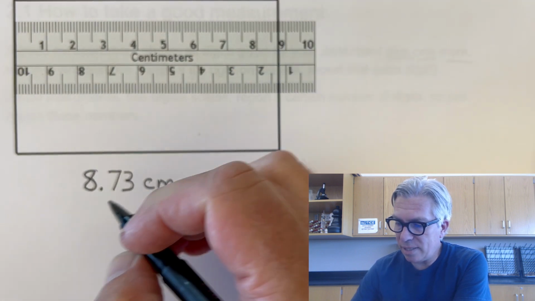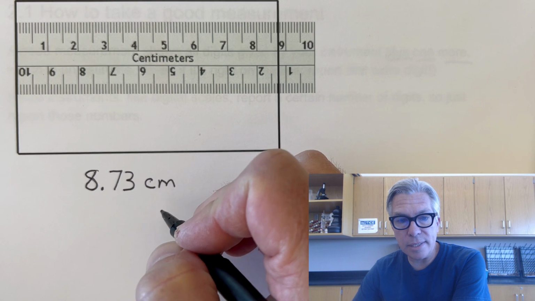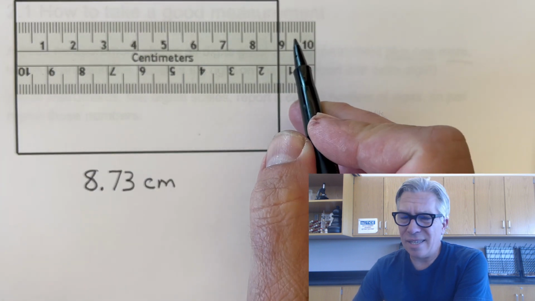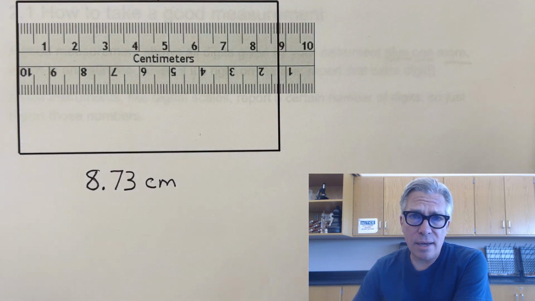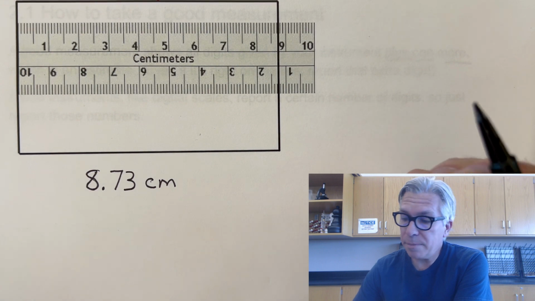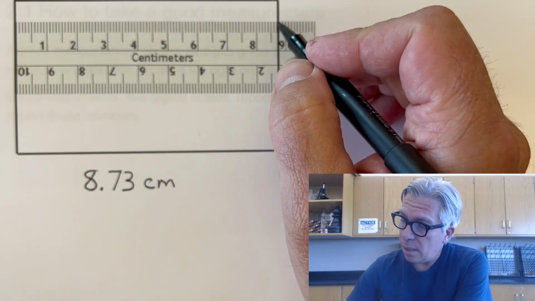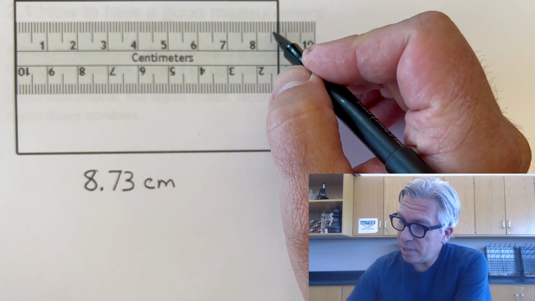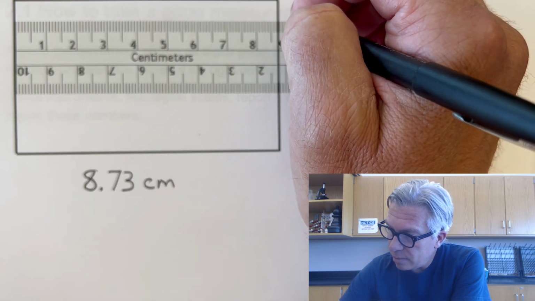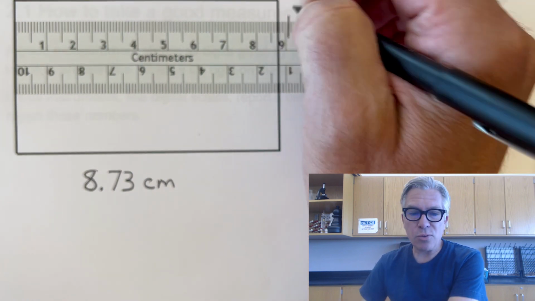I don't want to go 8.729430 because that's implying a lot more accuracy than I actually have. And I don't want to lie to you or anybody. And so even if it was right on the line, like what if it was 8.7 or maybe like this, right, 9.1, and it was right on the line?